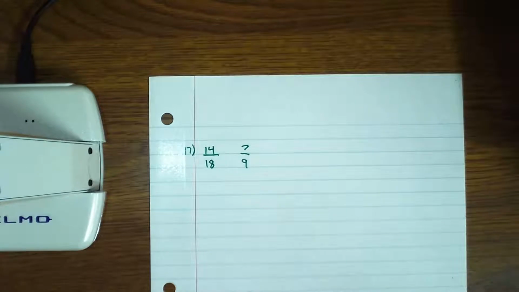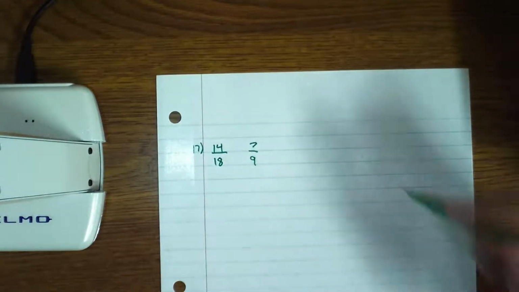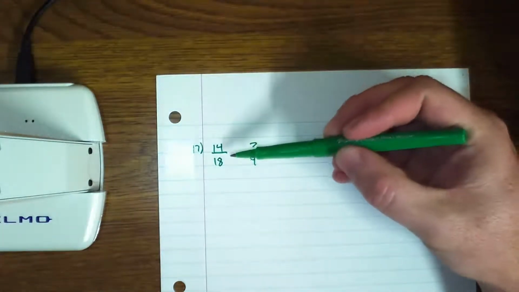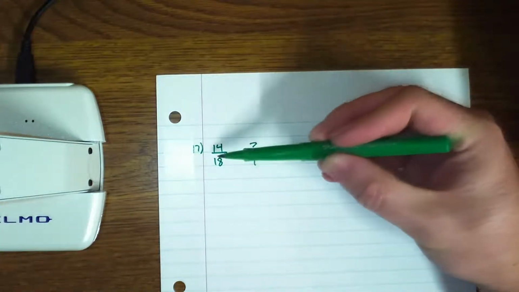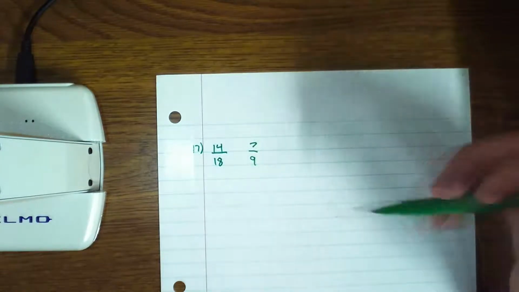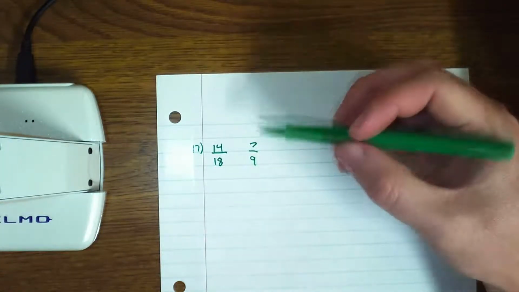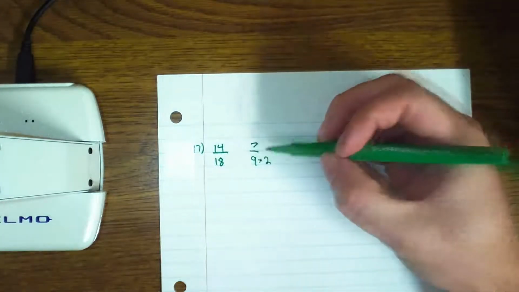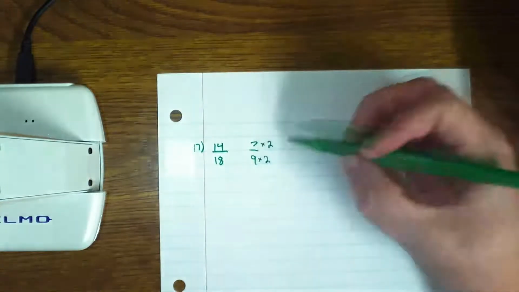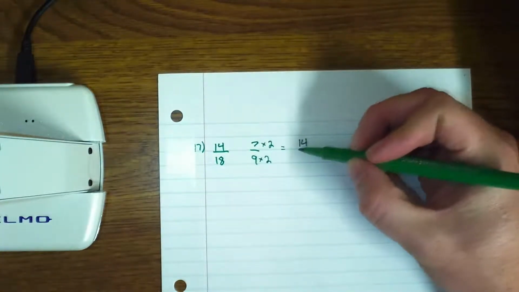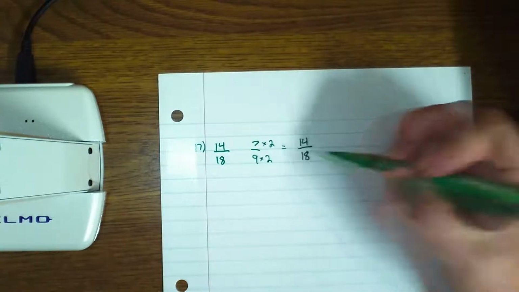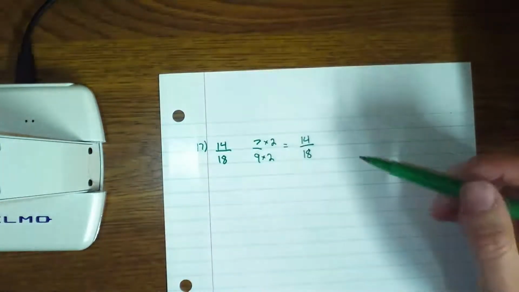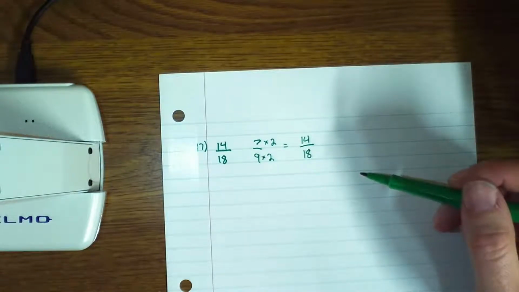So number 17, we have 14 eighteenths and 7 ninths. There's a couple ways we could look at this. This one, we see that 9 is a factor of 18. Okay, so since 9 is a factor of 18, well, then I can just multiply it by 2. And whatever you do to the bottom, you do to the top. Whatever you do to the denominator, you do to the numerator. So we see that 7 ninths is the same thing as 14 eighteenths. So that tells you that this inequality is actually an equality.